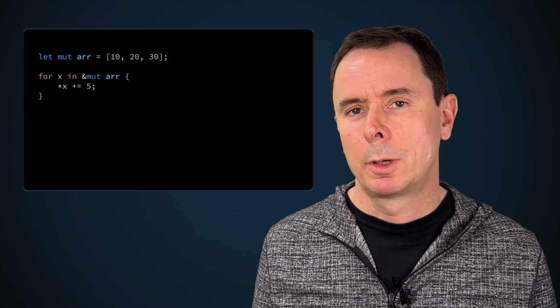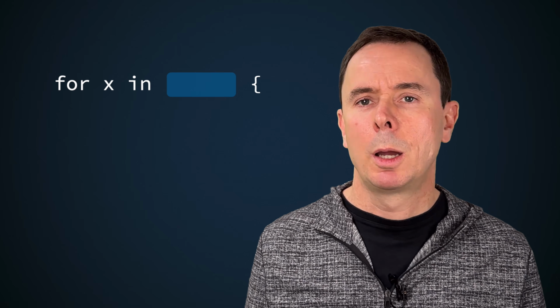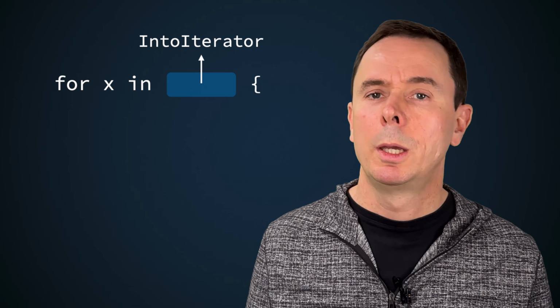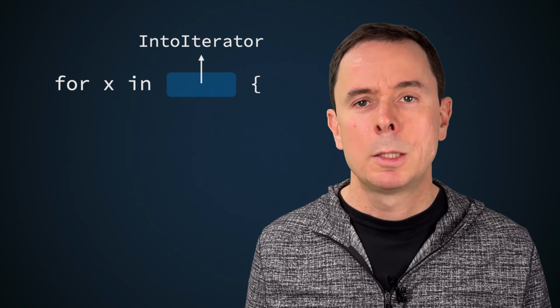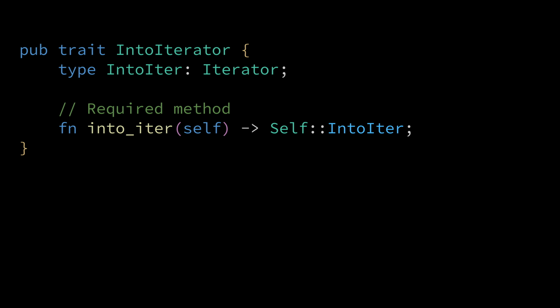So how does that work? Well, the expression on the right of the in keyword must have a type that implements another trait called IntoIterator. This trait represents the ability to be turned into an iterator. I'm showing you a slightly simplified version of the real trait, and what I want you to pay attention to is the associated type IntoIter.